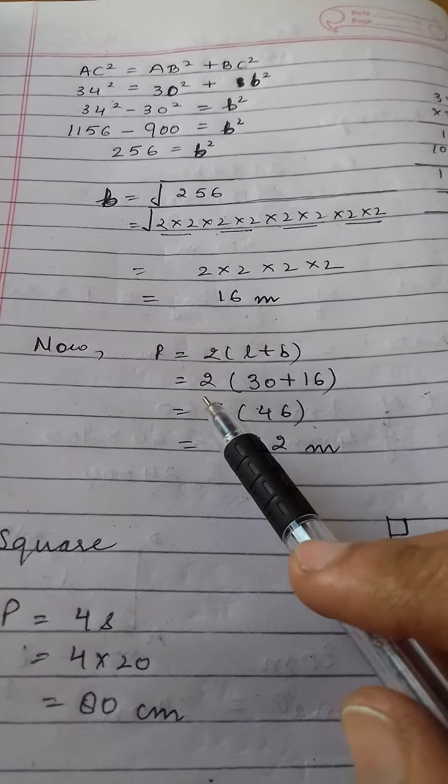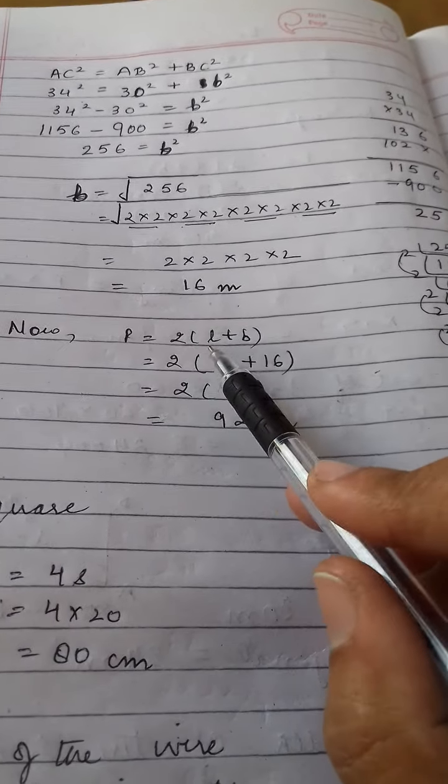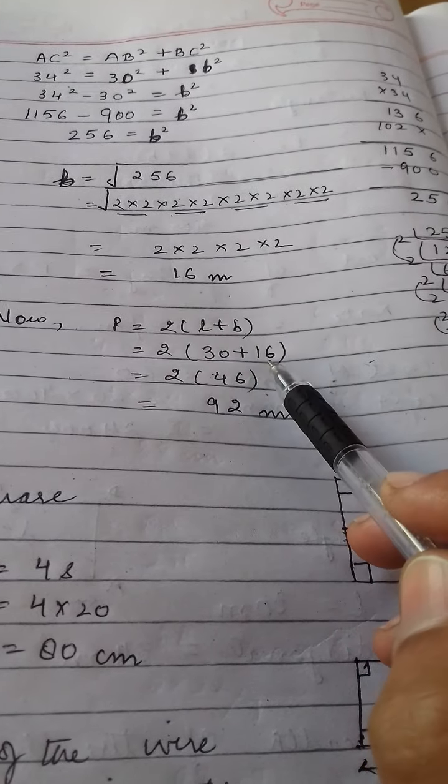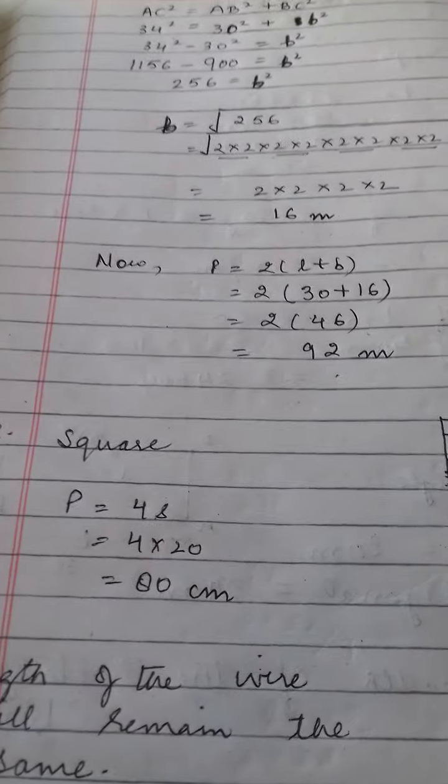Now the second part says find the perimeter also. So perimeter is equal to 2 times L plus B. So now you have got the B with you. Add it and multiply it.